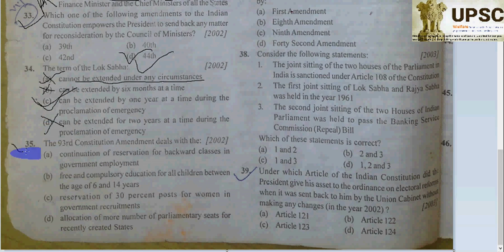Now see, question 35. The 93rd Amendment deals with what? Reservation for backward classes in government employment? No, that is not what it refers to. See, free and compulsory education for all children of 6 to 14 years is clearly mentioned in the 93rd Amendment of the Constitution. Reservation of 30% for women in government recruitment will be wrong. And allocation of more parliamentary seats to recently created states is also wrong.